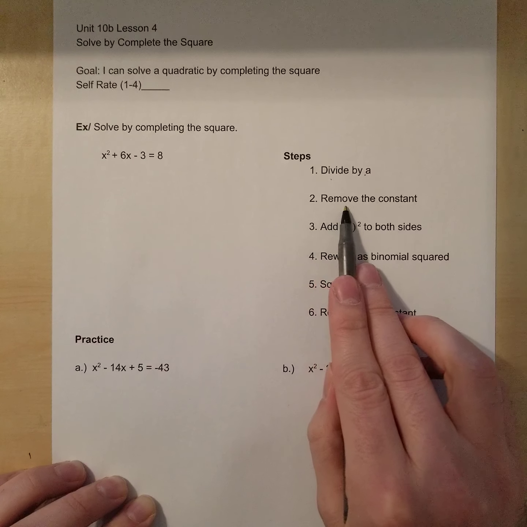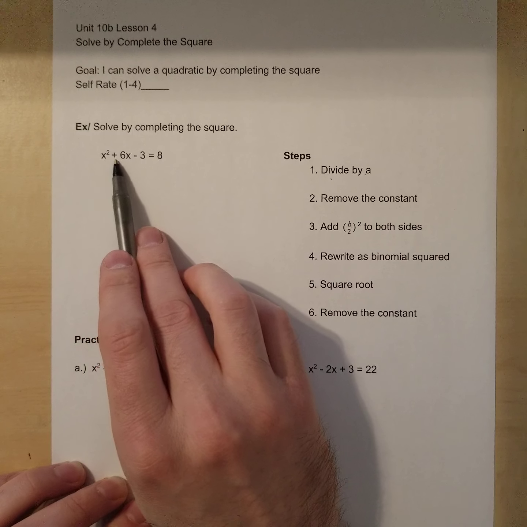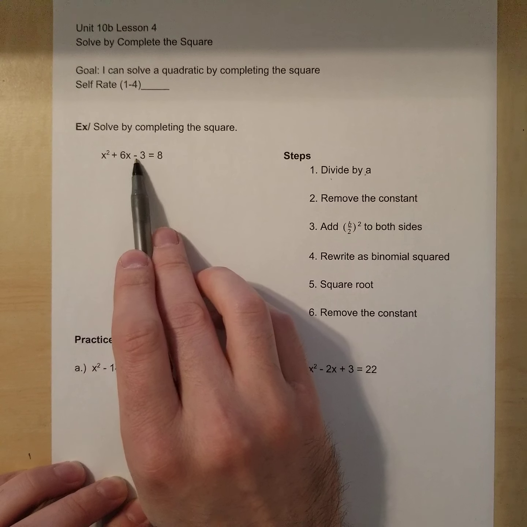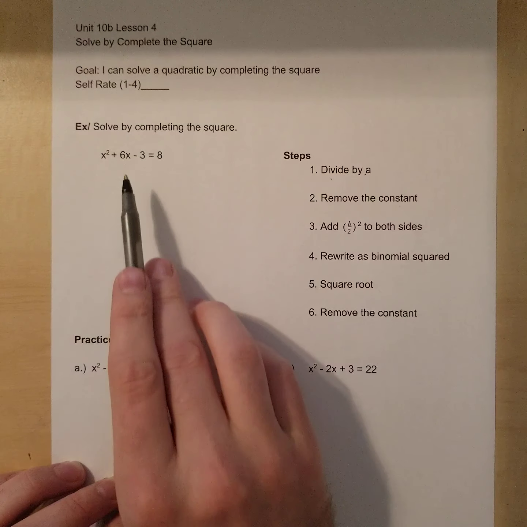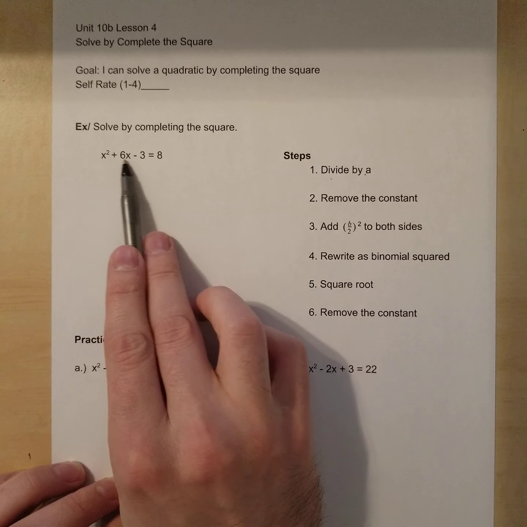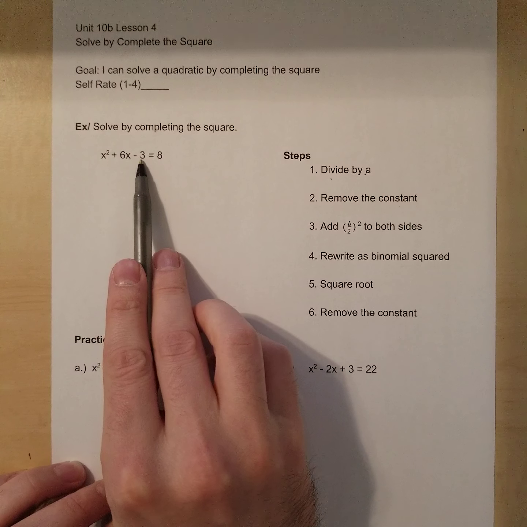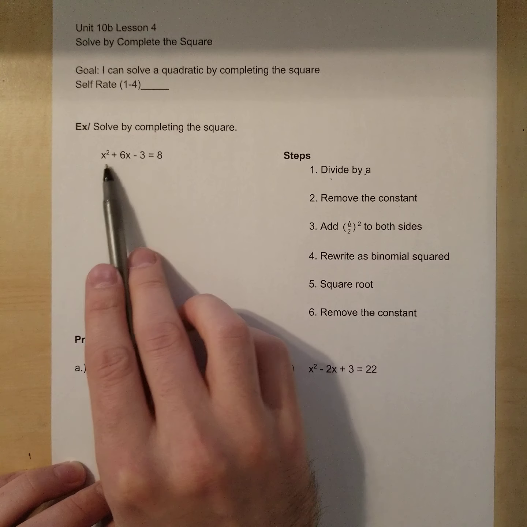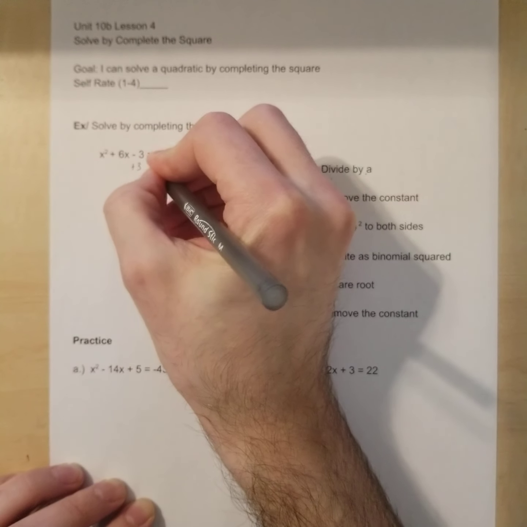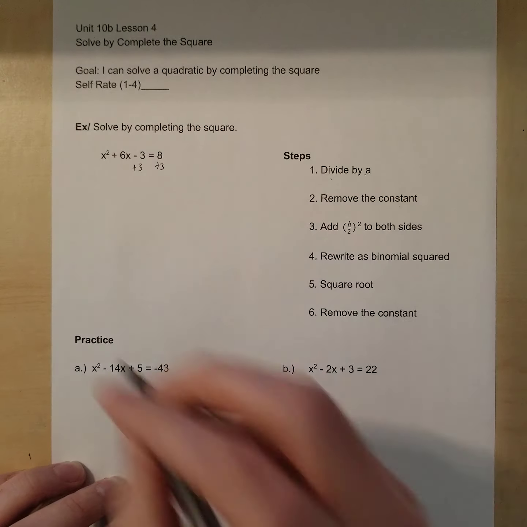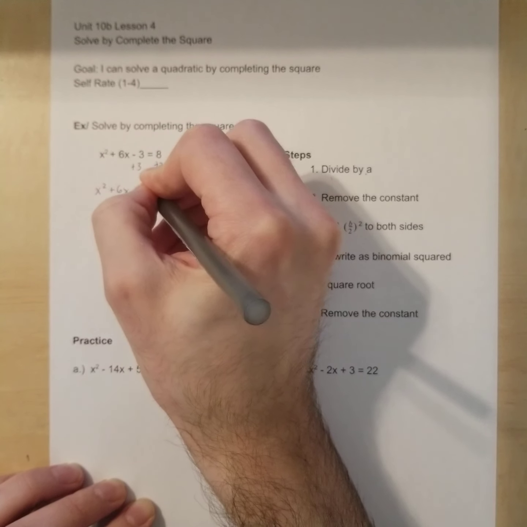Next step, we want to remove whatever constant is there already. So here we have x squared plus 6x minus 3. This negative 3 is our constant. And I need to remove this because as it stands right now, this trinomial is not a perfect square trinomial. This is not the correct c term that I need in order to rewrite as a binomial squared. So I'm going to remove this by adding the 3 to both sides of the equation. So that'll give me x squared plus 6x is equal to 11.